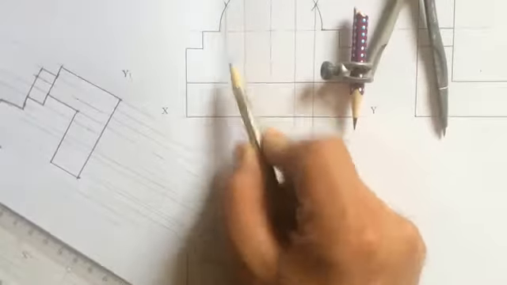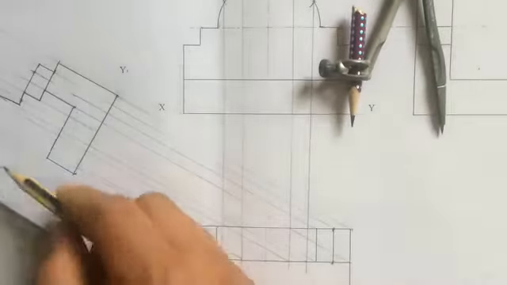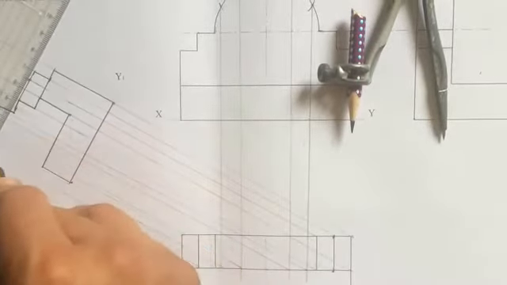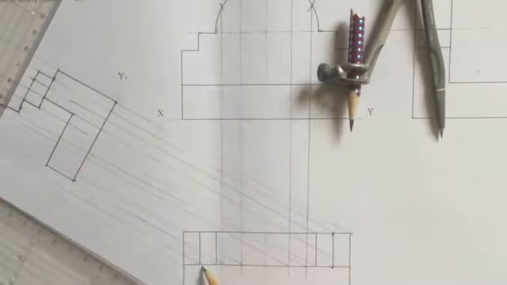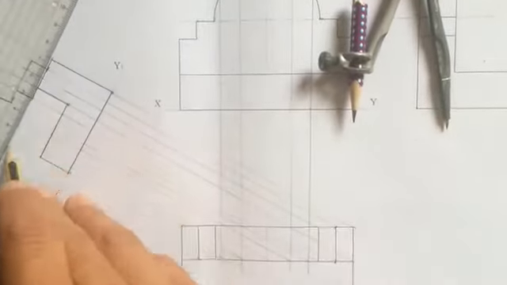So I've reached this point. I have to get to here, which is this point here. It will be exactly in line with these. I'm going to go down to this point, which is on the exact same line, in line with this.